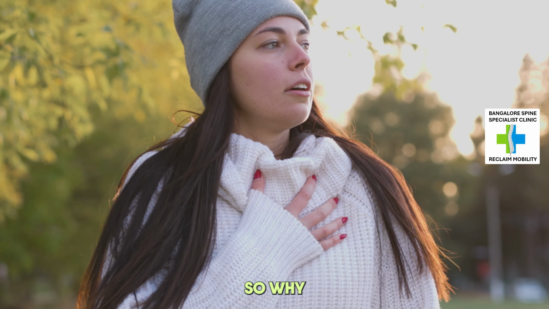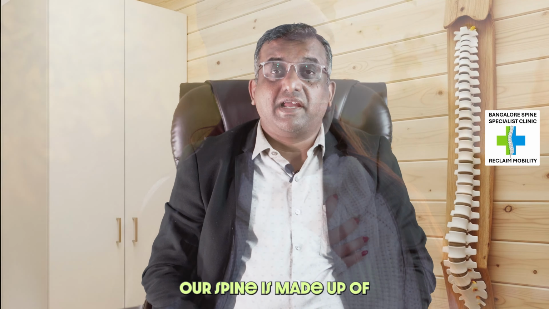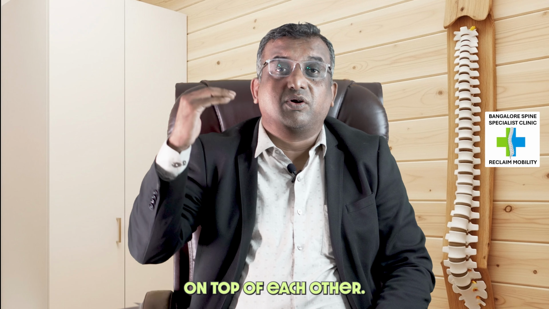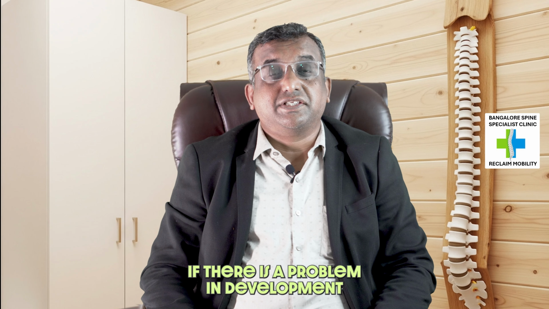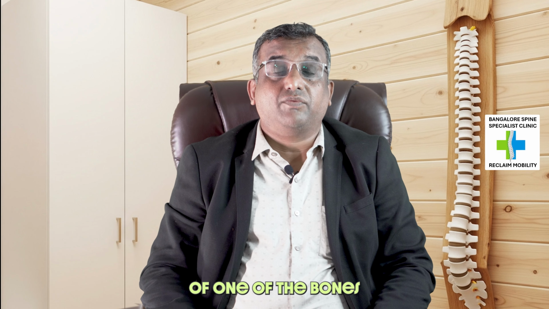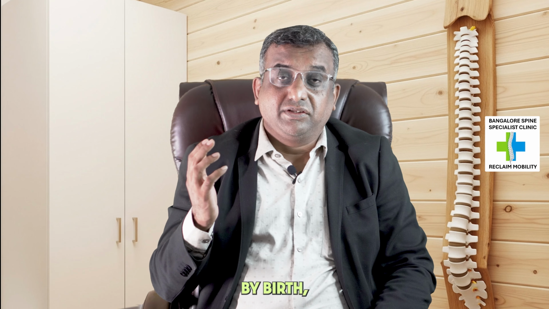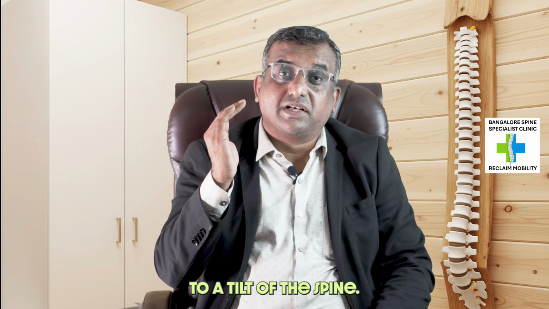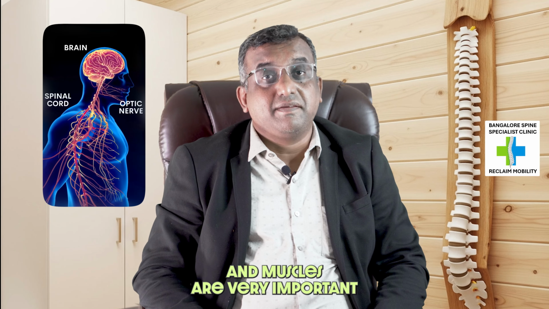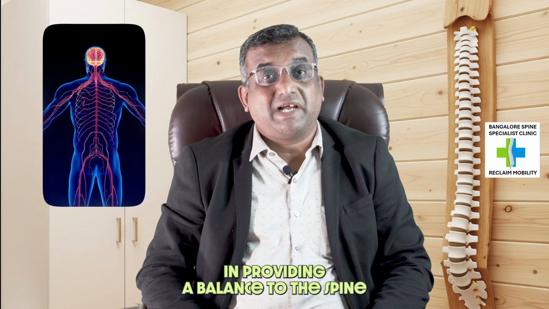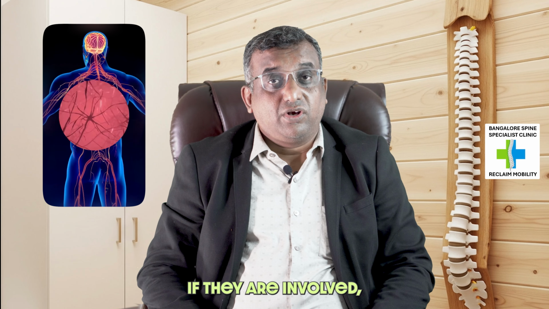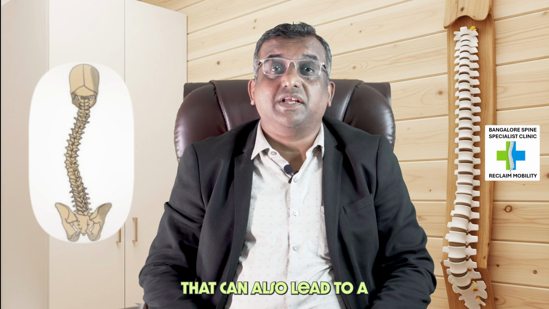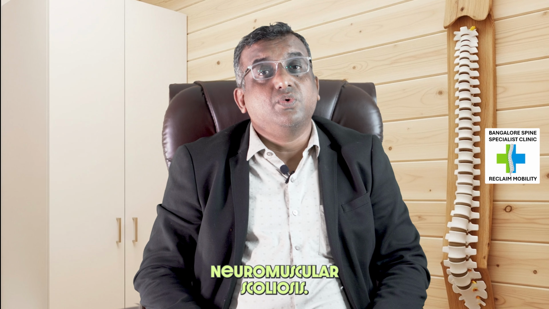So why does scoliosis happen? Our spine is made up of multiple bones stacked on top of each other. If there is a problem in the development of one of the bones by birth, this can lead to a tilt of the spine. Also, our nerves and muscles are very important in providing balance to the spine. If they are involved, that can also lead to a tilt of the structure. This is known as neuromuscular scoliosis.